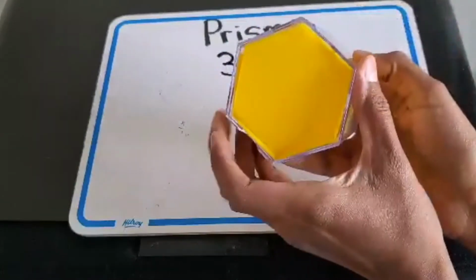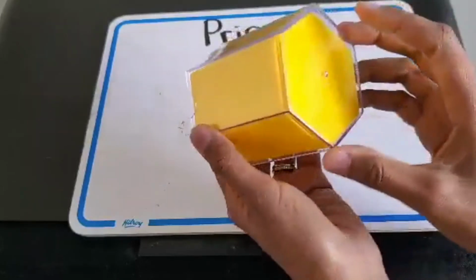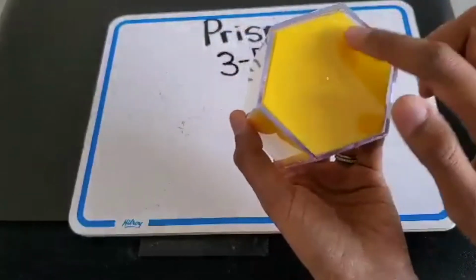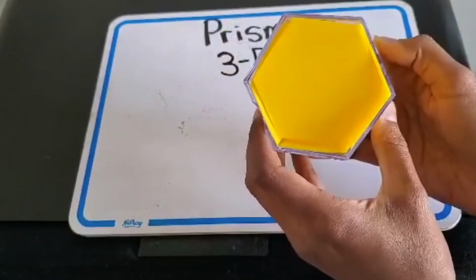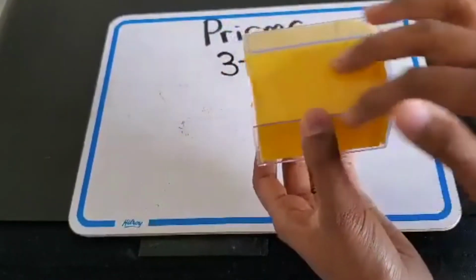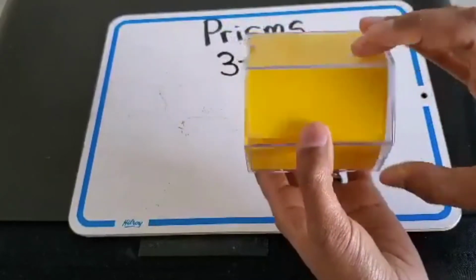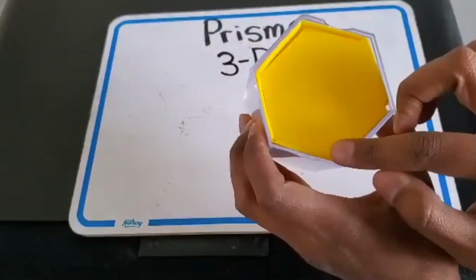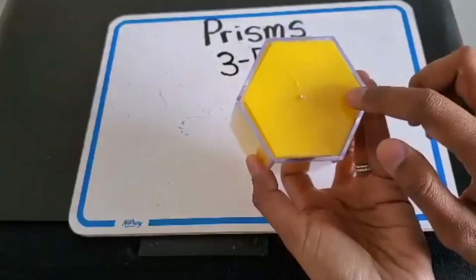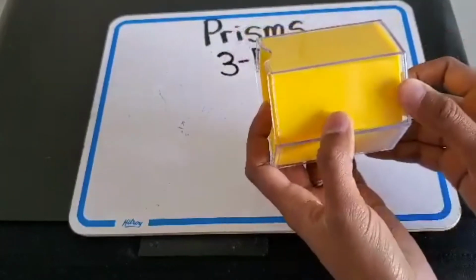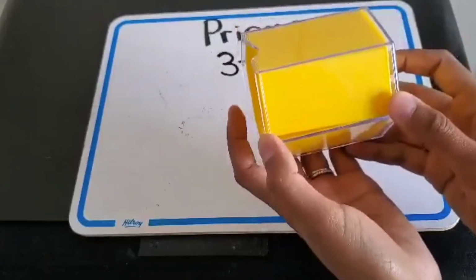So this is going to be called a hexagonal prism, because that's where the name comes from, the base. Another thing about prisms is that the rest of the faces are rectangular. Here I have a hexagon shape on this side, a hexagon shape on the other side. So I know that this is going to be a hexagonal prism.